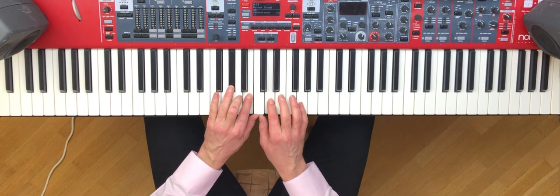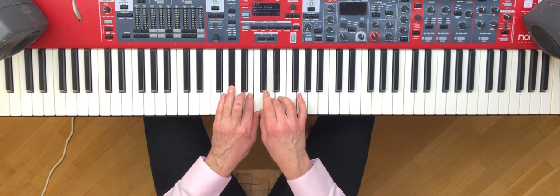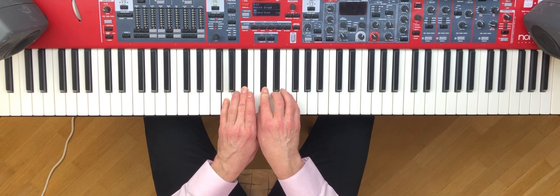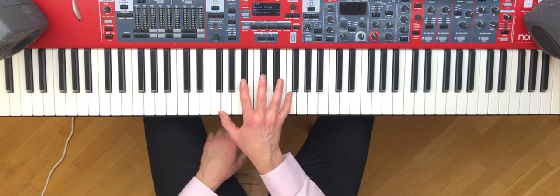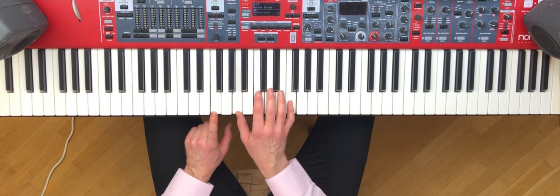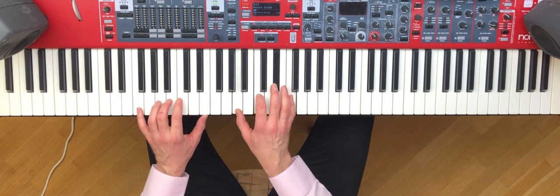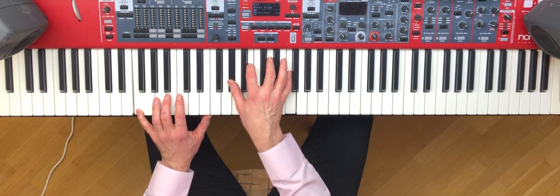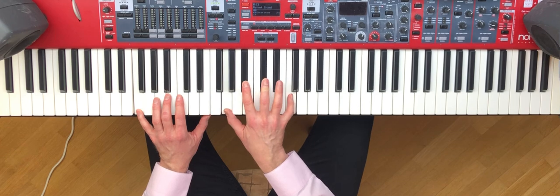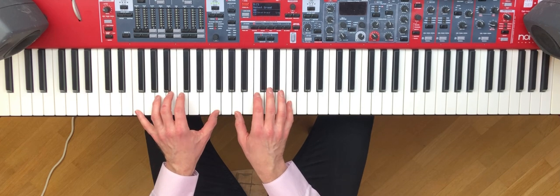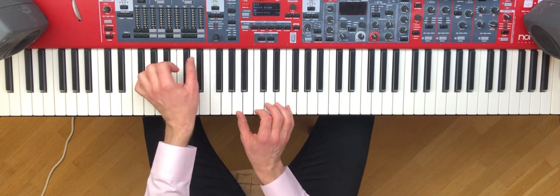F7, A flat diminished, G flat diminished, or G half diminished. So again it's F7, F diminished, G flat minor 7 flat 5 and F. But you usually play, you begin with the 7th here.